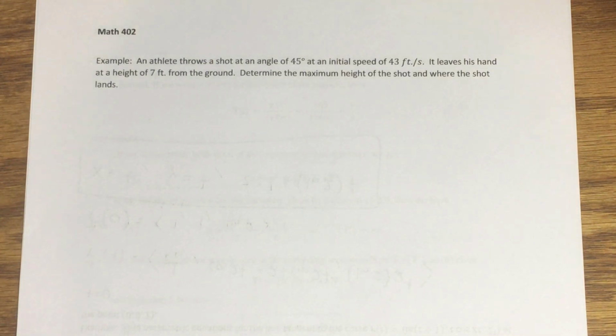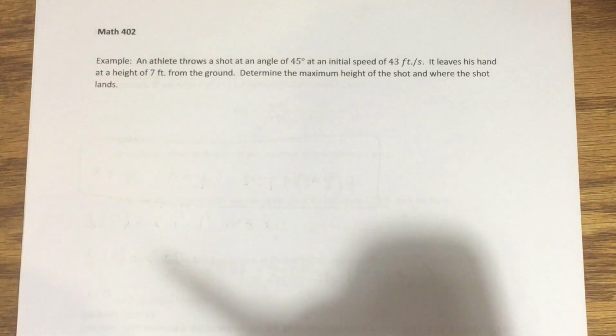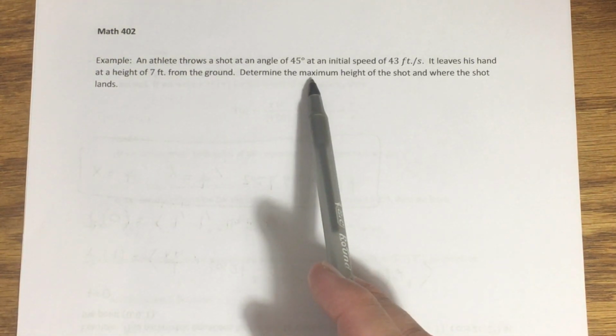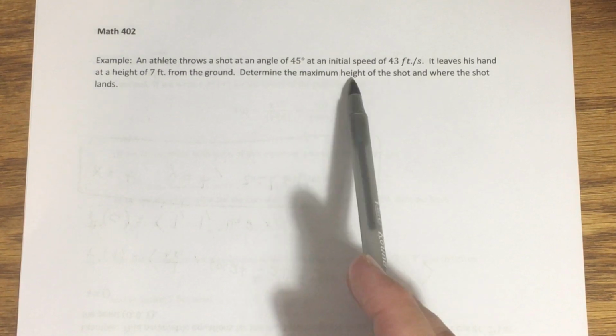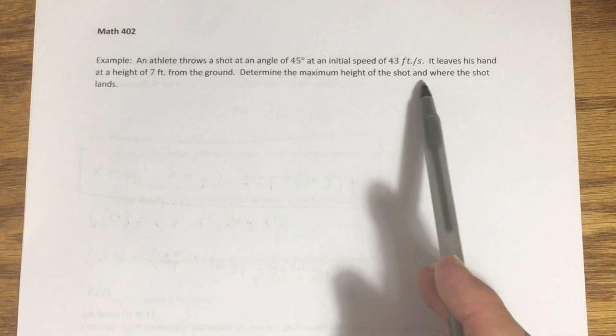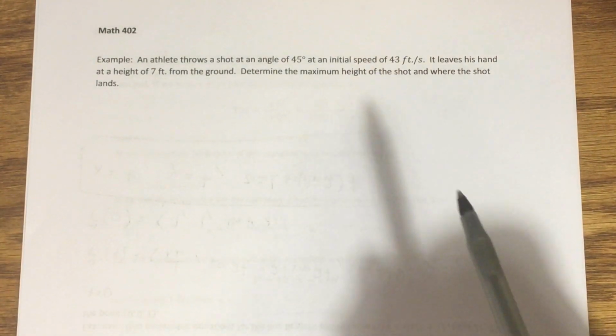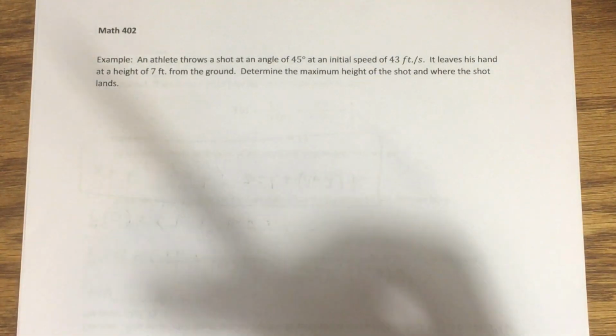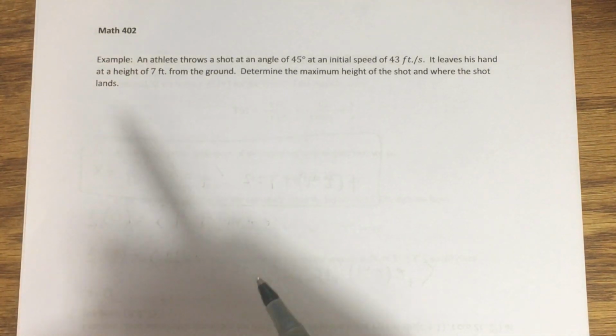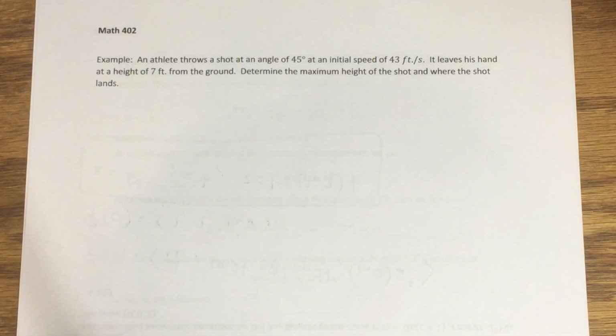So in order to solve this, notice both questions being asked are questions of position. What is the position of this ball at these different times? Namely, height from the ground, that's the j component of our position vector. And where the shot lands is horizontal distance away from the athlete, so that would be the i component of a position vector at some specific time. How, though, do we determine this?